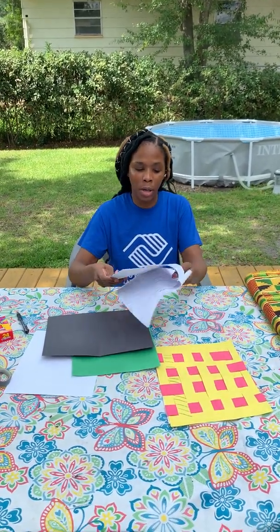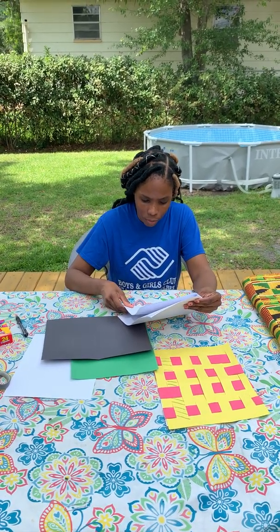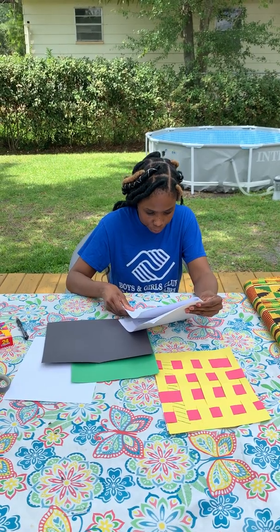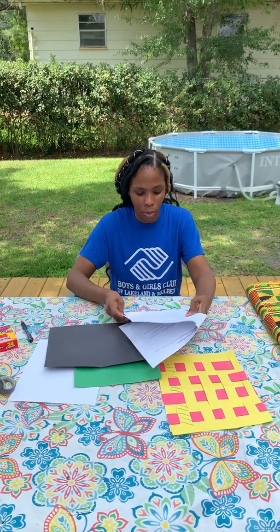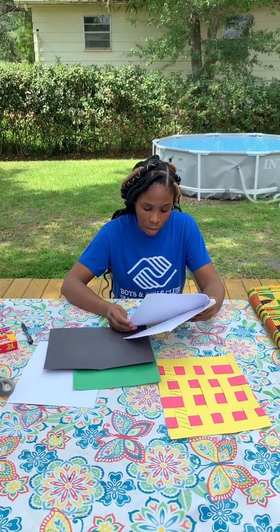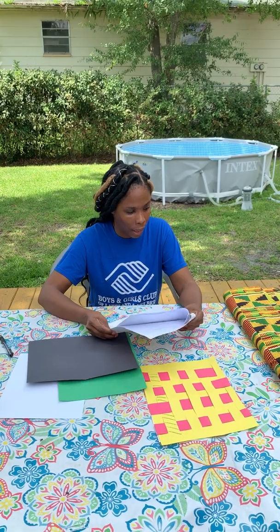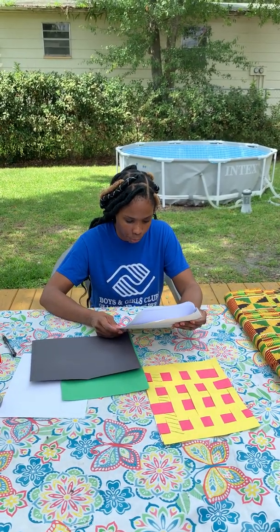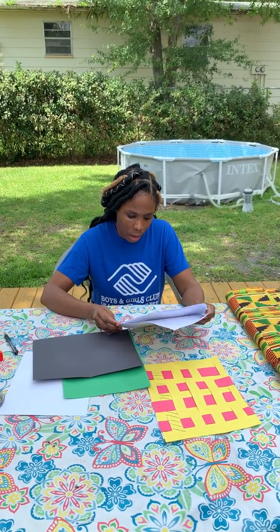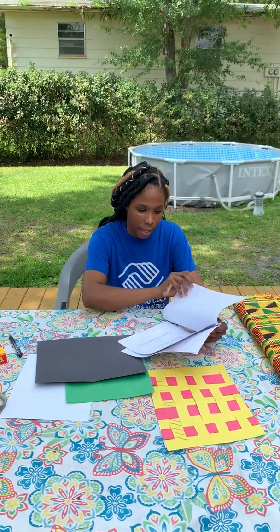So let's talk a little bit about the country of Ghana. The country of Ghana is in West Africa, and the capital of Ghana is Accra, and Ghana's flag is striped with red, yellow, and green, and it has black stars in the middle. The language of Ghana is English. We're gonna have guessed that.